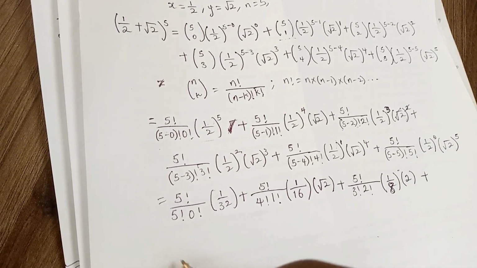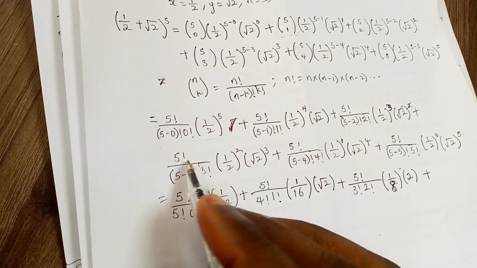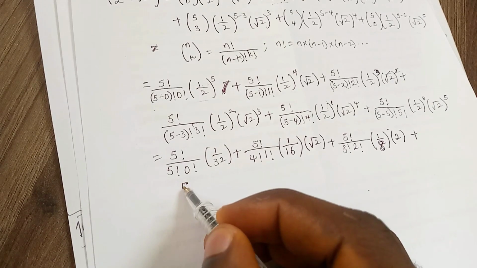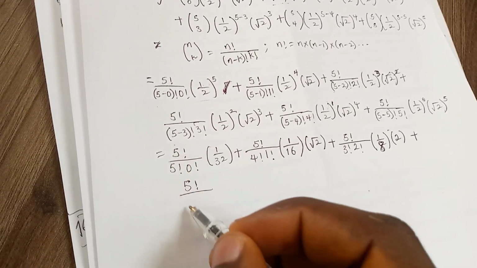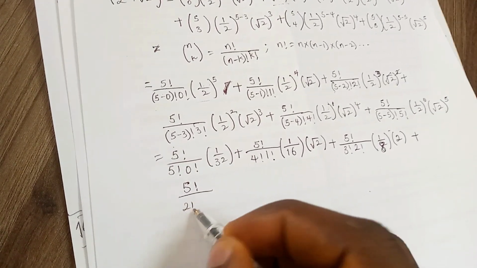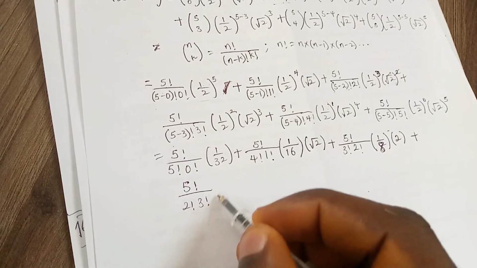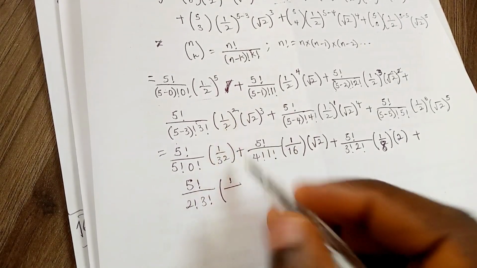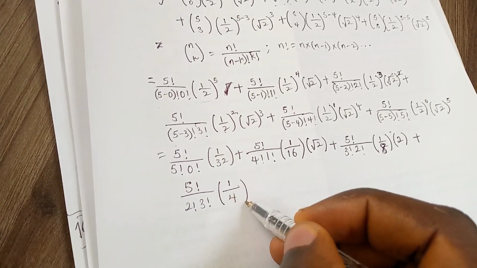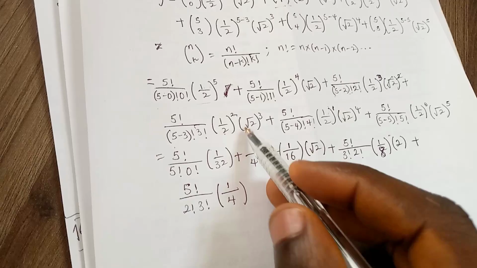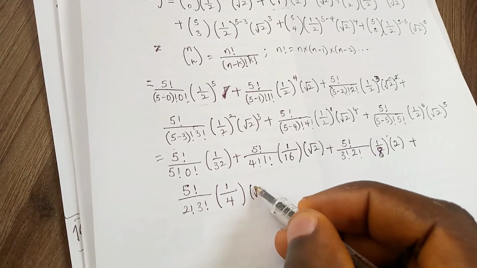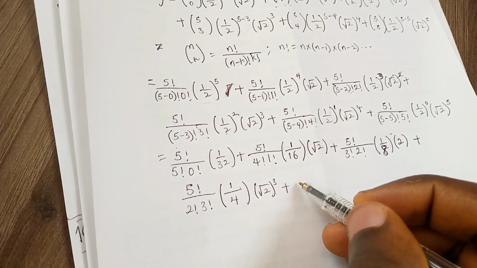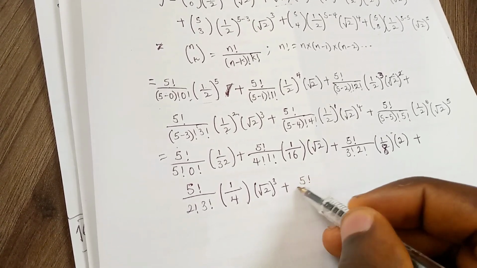So we have plus this part, 5 factorial over 5 minus 3, 2 factorial, 3 factorial. Multiplying 1 square is 1, 2 square is 4, 1 over 4. We cannot cancel the square root with cube, so we leave it as square root of 2 to the power of 3. Plus, and now we have 5 factorial.